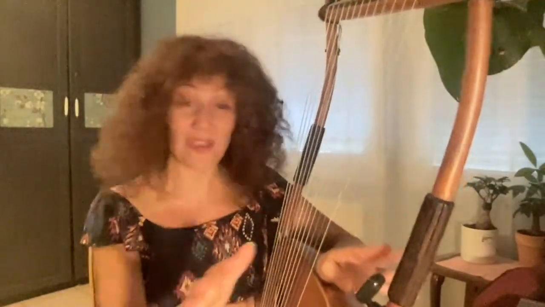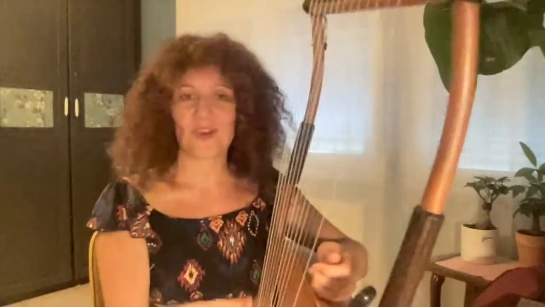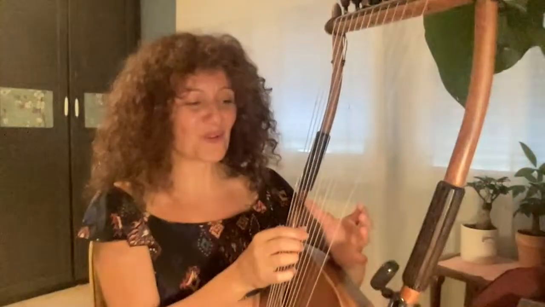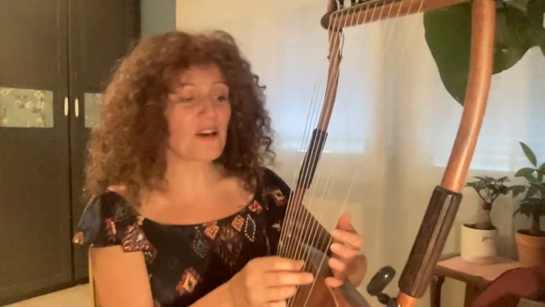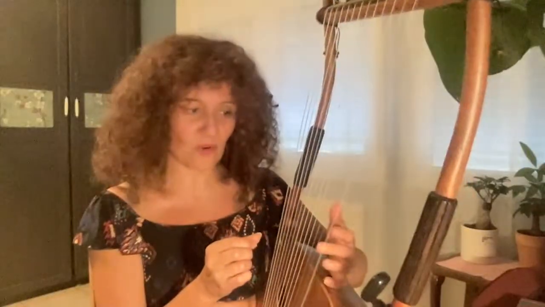So yes, I can have all the modes on my fantastic 13-string lyre without changing the keys or playing all of them as harmonics. Just one harmonic note needed, and we're done. So la, si, do, re, mi, fa, mi, re, do, re, sol.